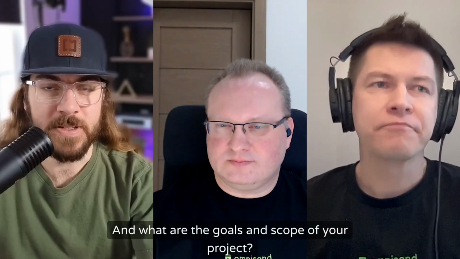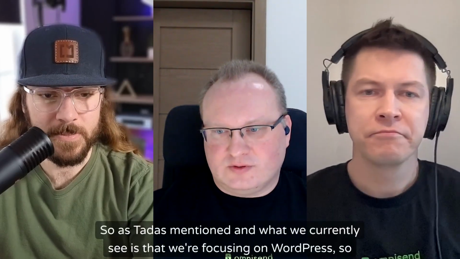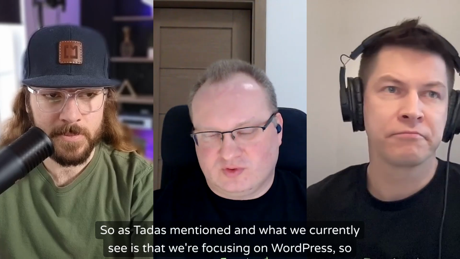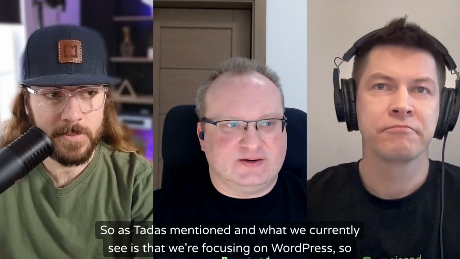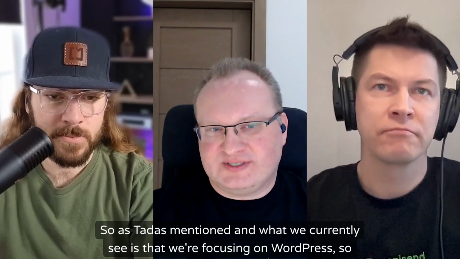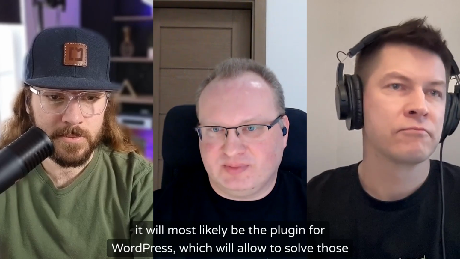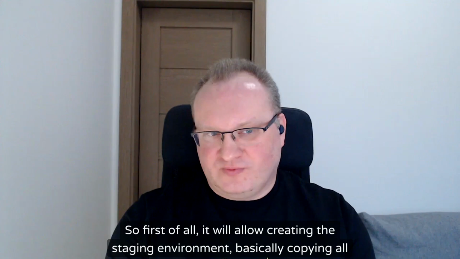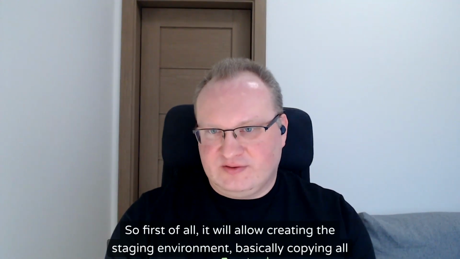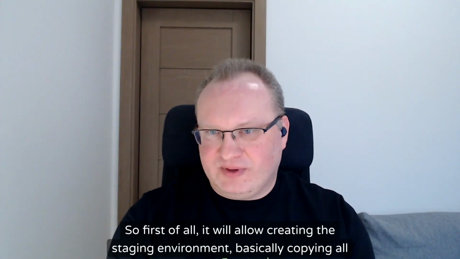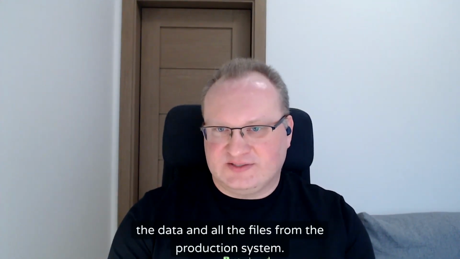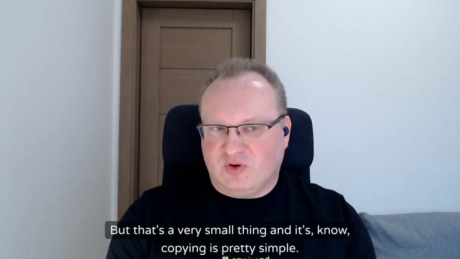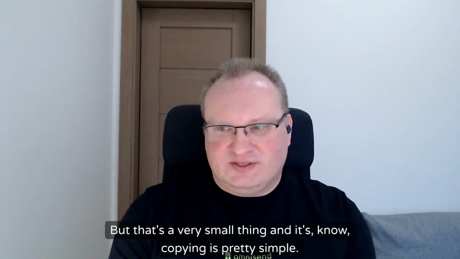And what are the goals and scope of your project? As Tadas mentioned, what we currently see is that we're focusing on WordPress. So it will most likely be a plugin for WordPress, which will allow solving those two problems. First of all, it will allow creating the staging environment, basically copying all the data and all the files from the production system. But that's a very small thing, and copying is pretty simple.